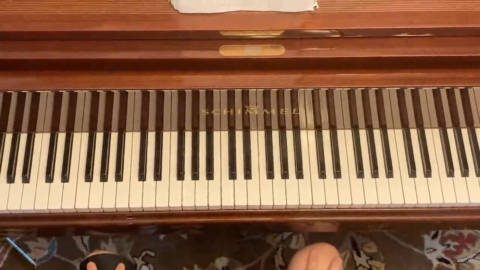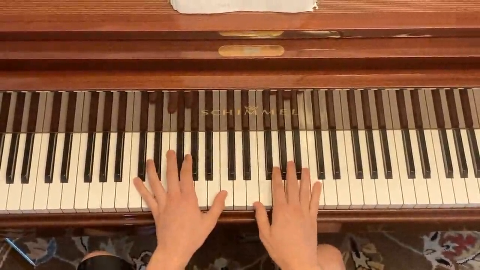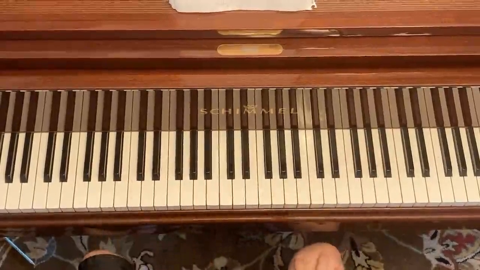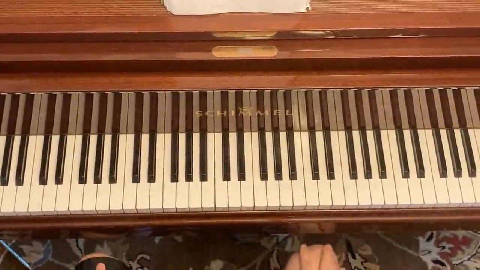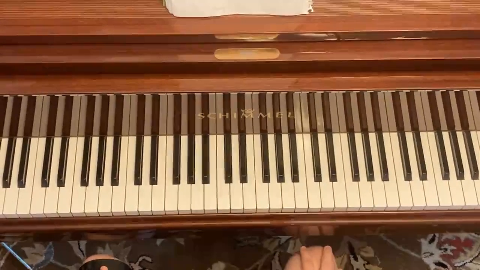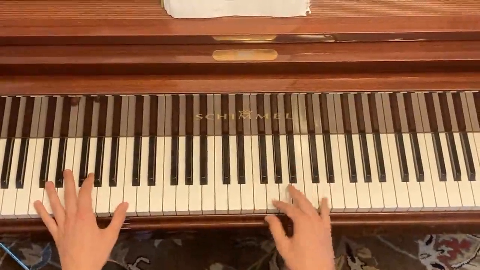And all of these different components can be manipulated and put together, and you can use them to create a variety of patterns and sounds. Your imagination is the limit.